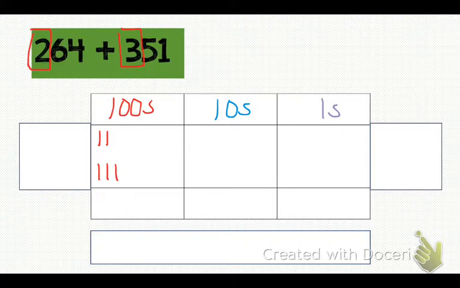Now in the tens place. In the tens place, in 264, I have 6. So I'm going to make 6 tally marks here. And in 351, I have 5. Finally, in the ones place, I have 4 in 264, and I have 1 in 351.